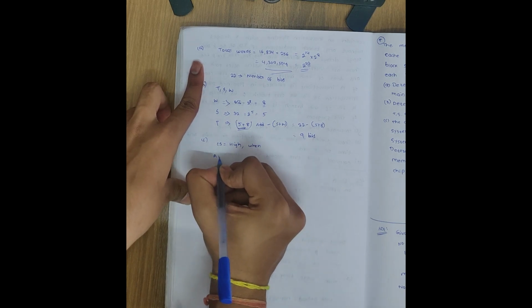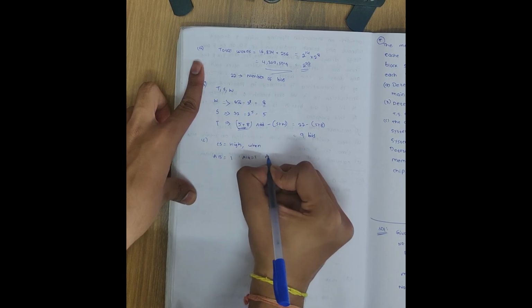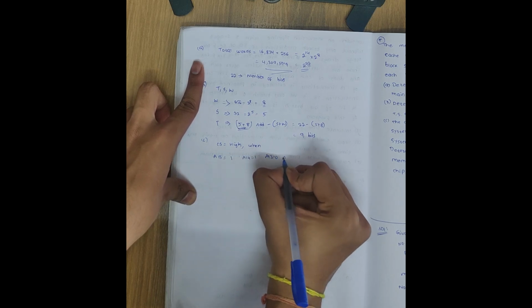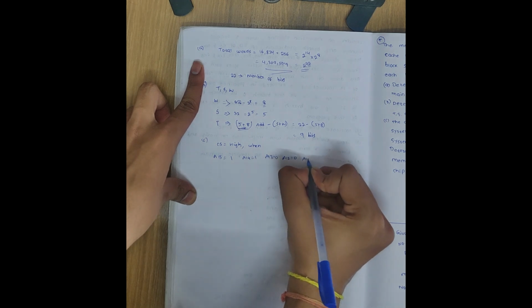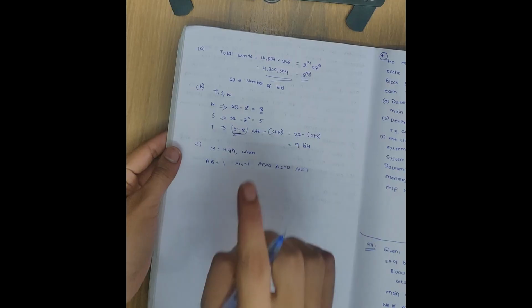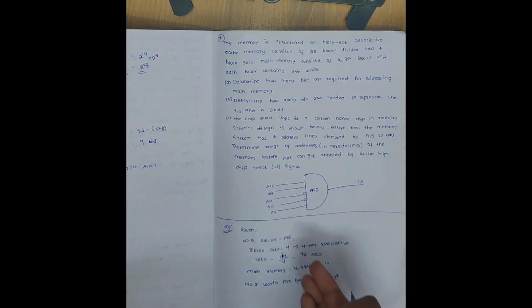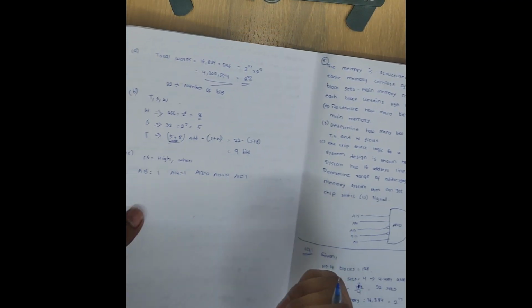When A15 is equal to 1, A14 is equal to 1, A13 equal to 0, A12 equal to 0, and A11 equal to 1. Why? You can see here, because from the diagram we have written these values. Next, that fixes the top 5 bits. These are the top 5 bits, and A0 to A10 are the bottom ones.